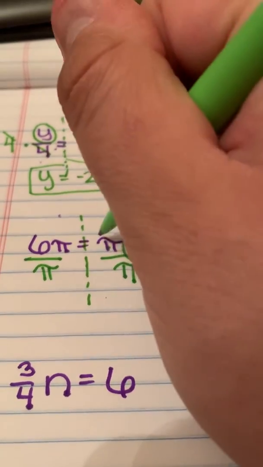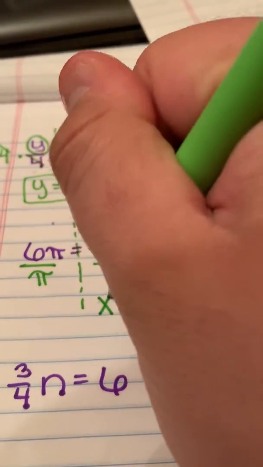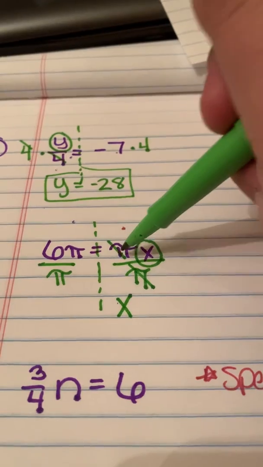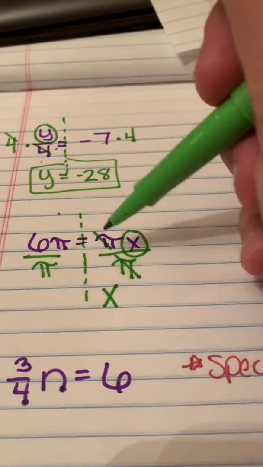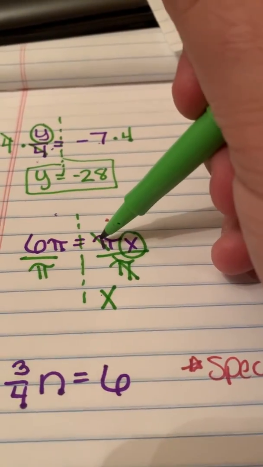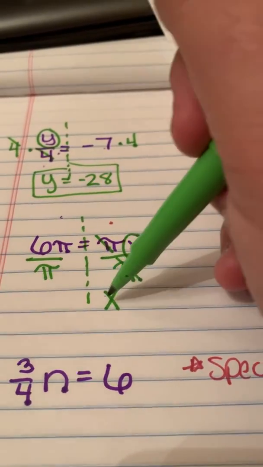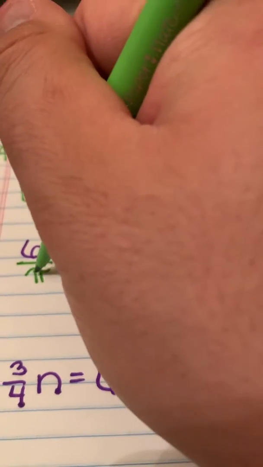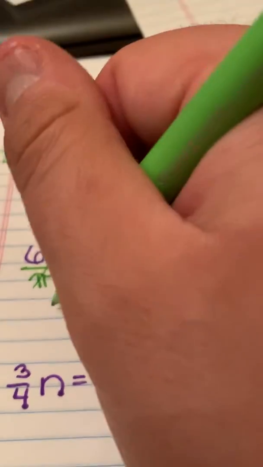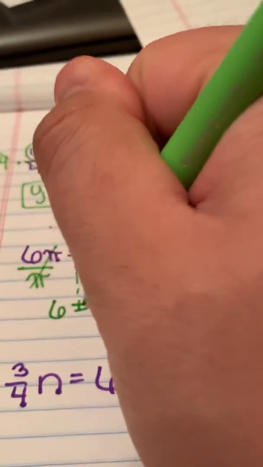Pi divided by pi is going to cross out, leaving me with an x. That would be like if I had a 6 divided by 6, it would give me a 1. 10 divided by 10 gives me a 1. In this case, it's pi divided by pi. So it gives you a 1x, and 1 times x gives you x. 6 pi divided by pi, the pi's will cancel. So that's going to be 6 is equal to x.